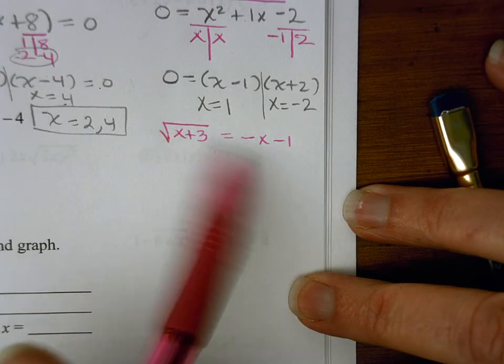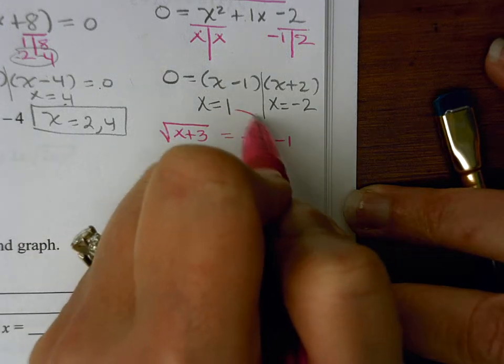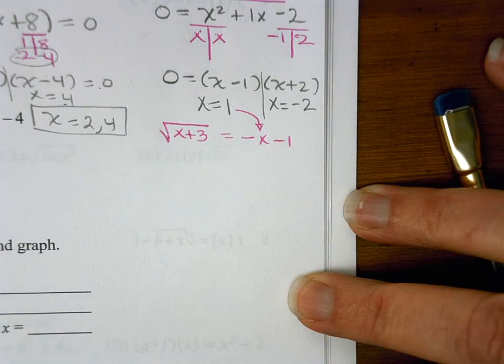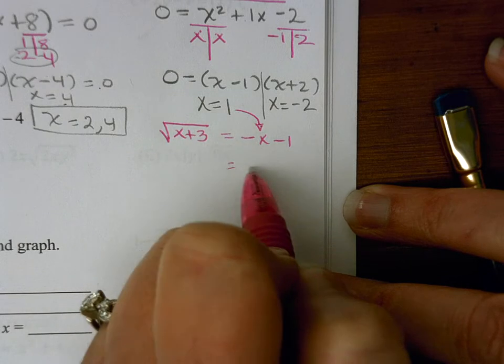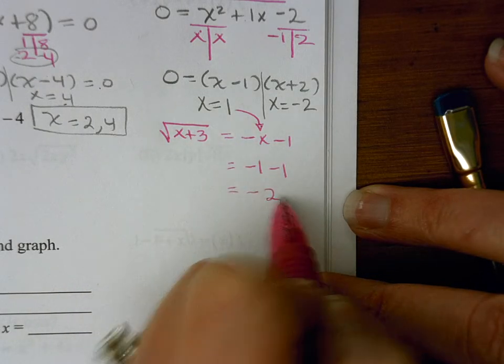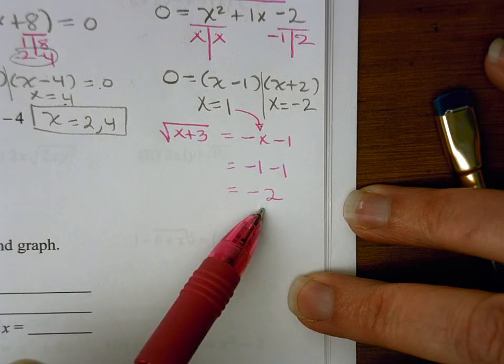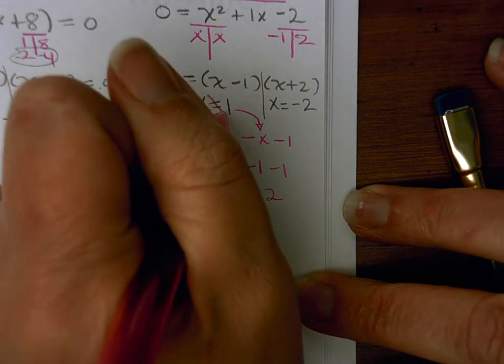My square root cannot be negative. So if I were to let x equal 1, I would have negative 1 minus 1, which would be equal to negative 2. And this square root cannot equal negative 2. So that means x cannot equal 1.